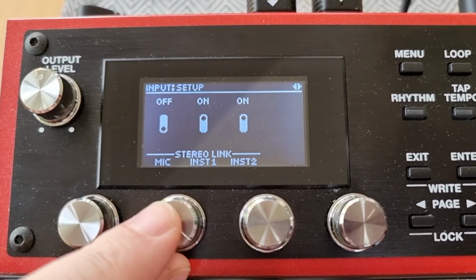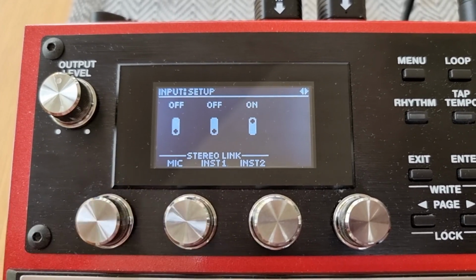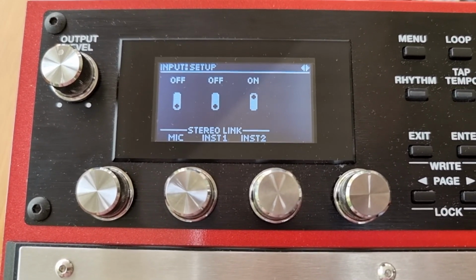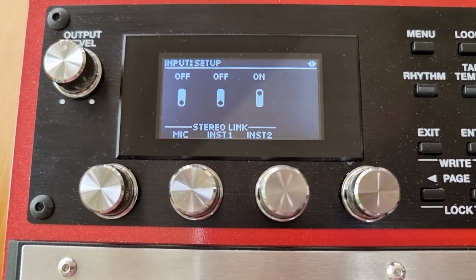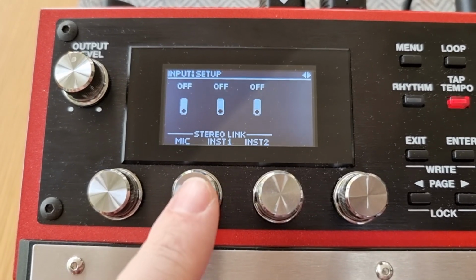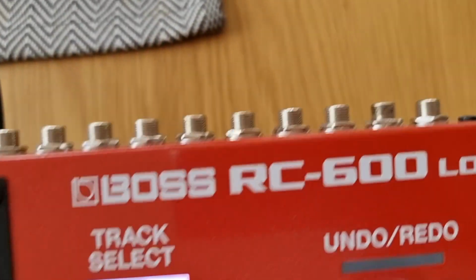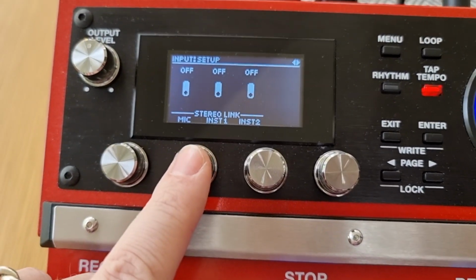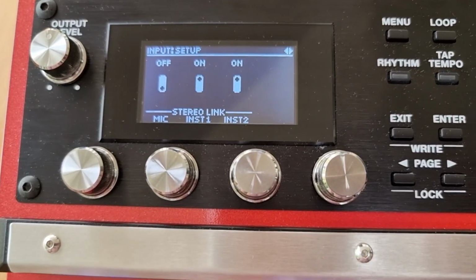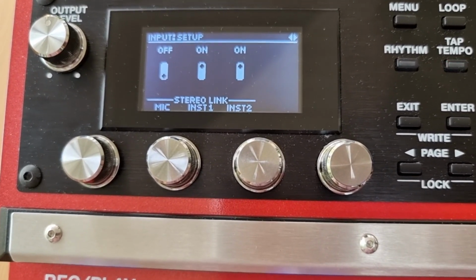However, when you turn this off, that will split our signal into 2 mono inputs for each instrument. I've done this for instrument 1, I can do it also for instrument 2, and now I can use each of my instrument inputs at the back of the RC600 as mono, as opposed to stereo. By default, stereo link is on for the instrument inputs and off for the mic input.